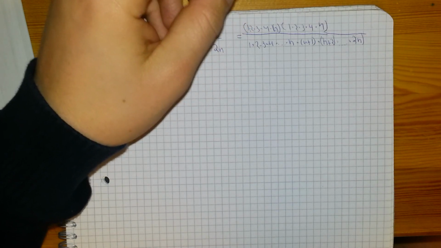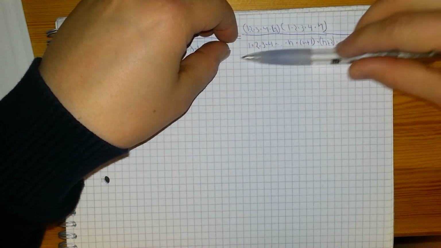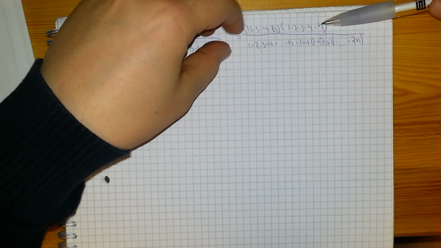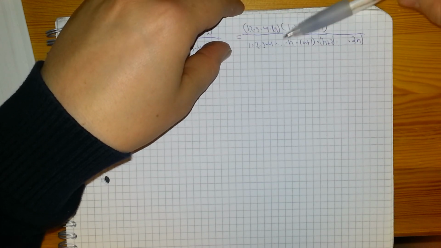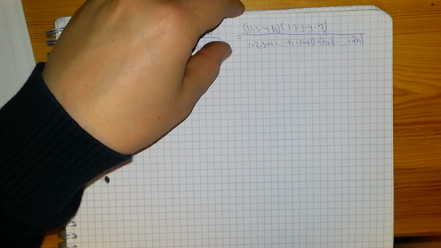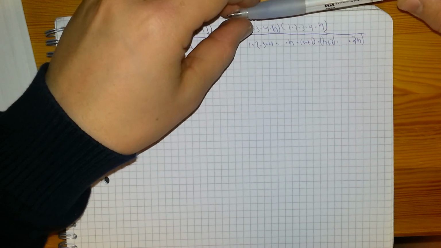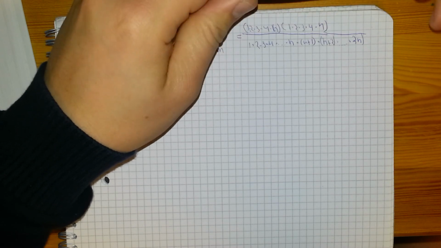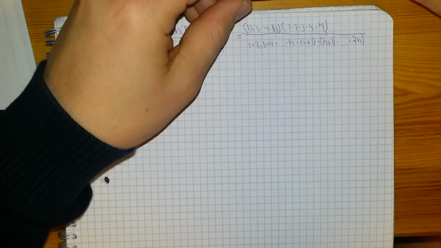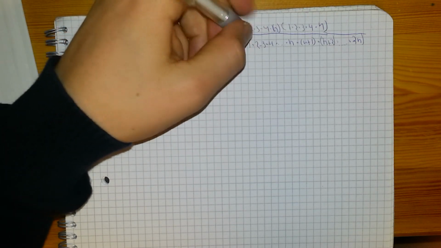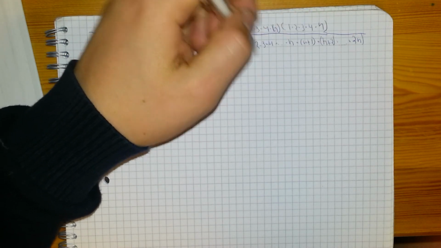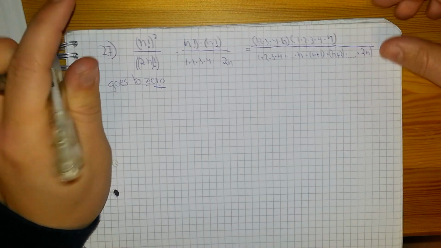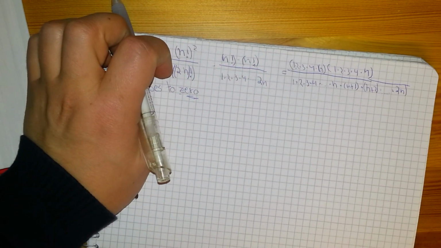So basically, if you can grasp how huge this is going to be compared to this, it's obvious that the denominator becomes way bigger, so it goes to 0, just like your swag.